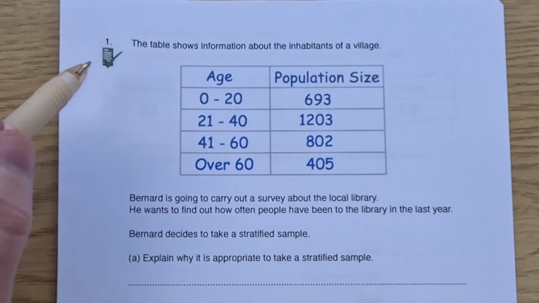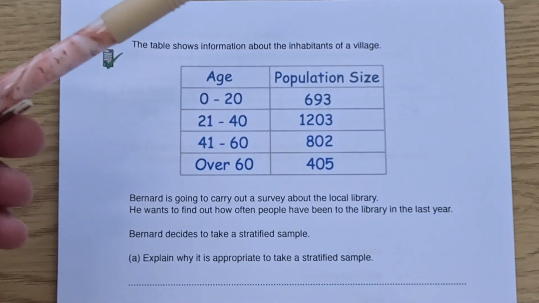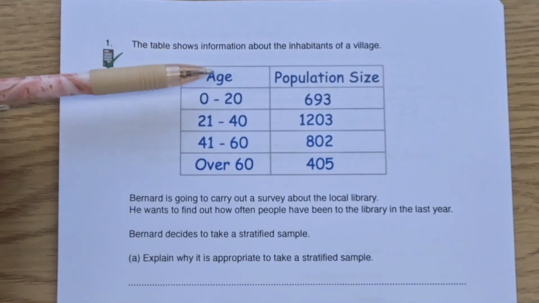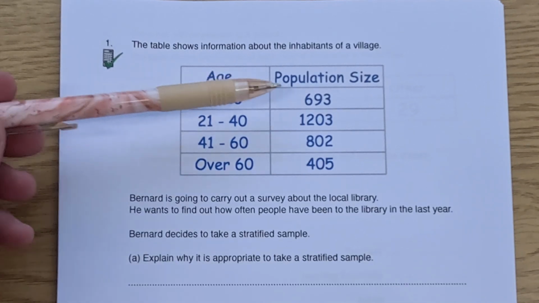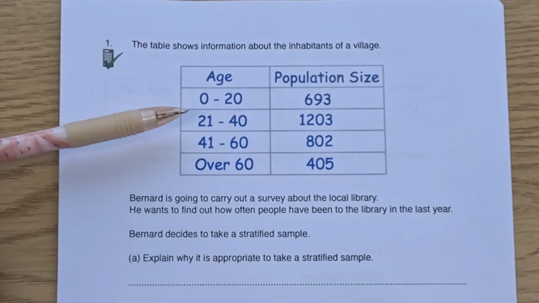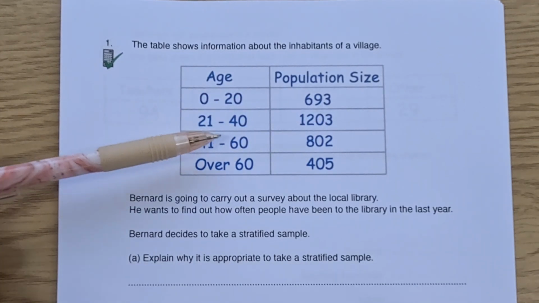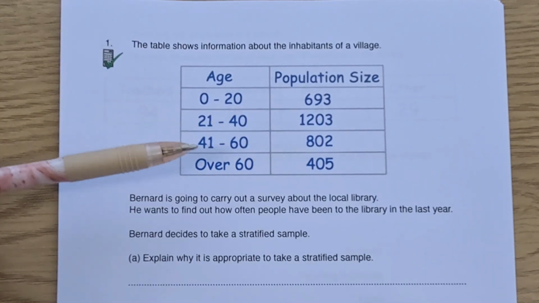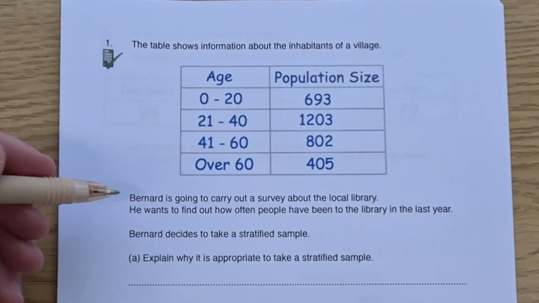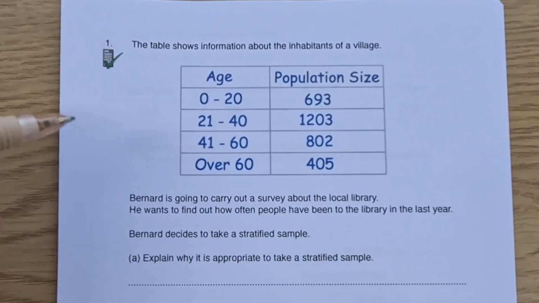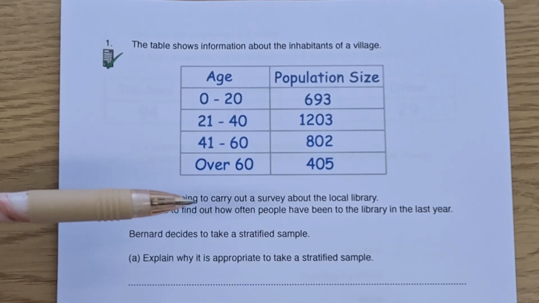Okay, so question number one. Question number one says the table shows information about the inhabitants of a village. We've got their ages: between 0 and 20, there's 693 of those. Between 21 and 40, there's 1,203 people. Between 41 and 60, there's 802 people. And over 60, there's 405. Then we're told that Bernard's going to carry out a survey about the local library, and he wants to find out how often people have been to the library in the last year. Bernard decides to take a stratified sample. And part A says, explain why it's appropriate to take a stratified sample.